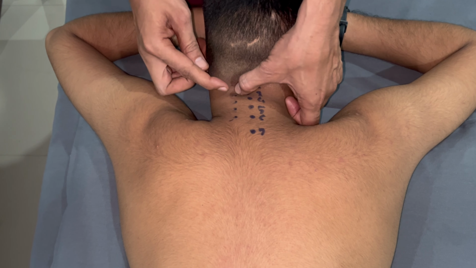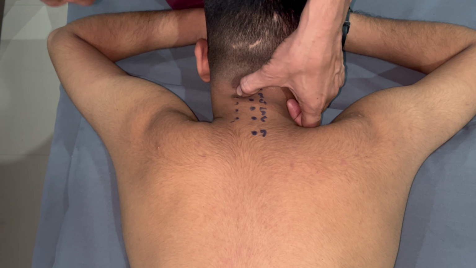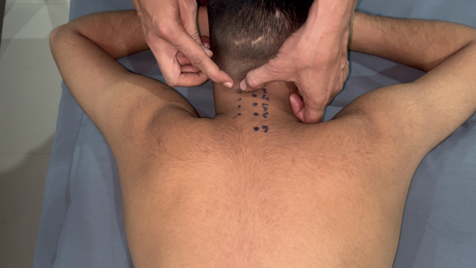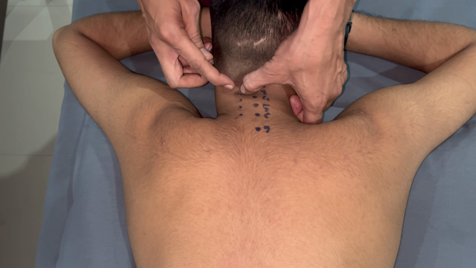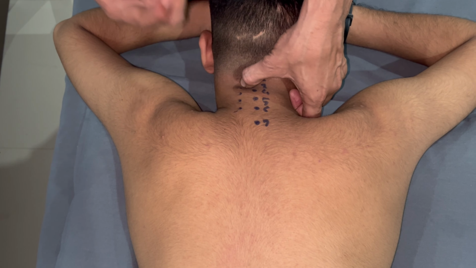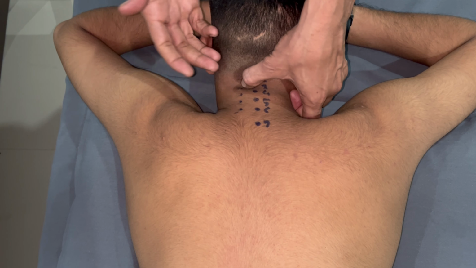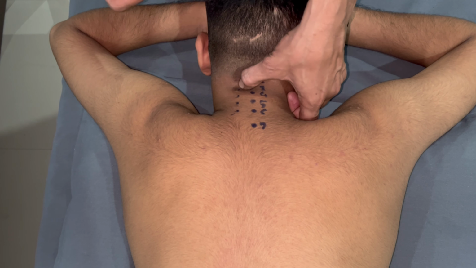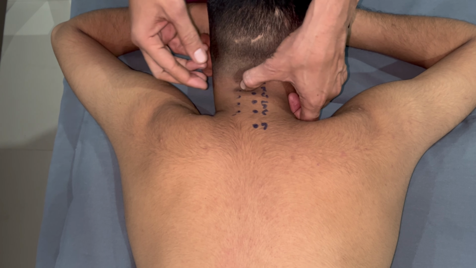Your zygapophyseal joint or facet joint is a bulging structure, and as you apply pressure over this structure, it is pain sensitive. The patient will try to contract the muscle.